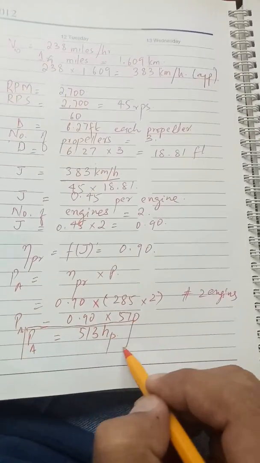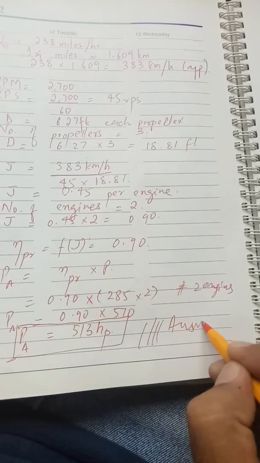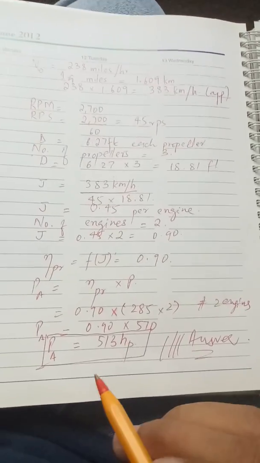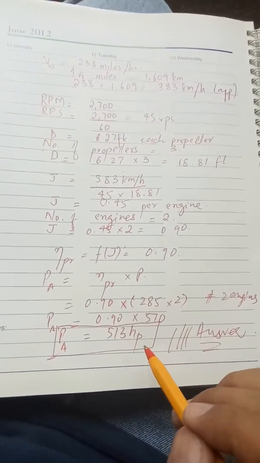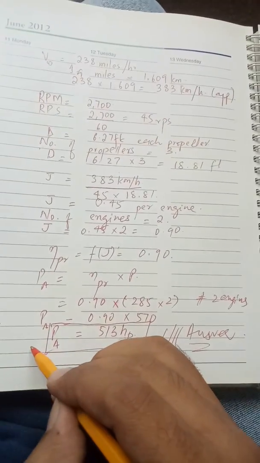Okay, so that is the equivalent answer that you're going to calculate: PA is equal to 513 horsepower.